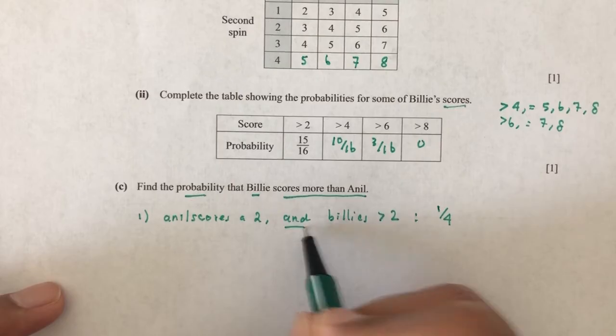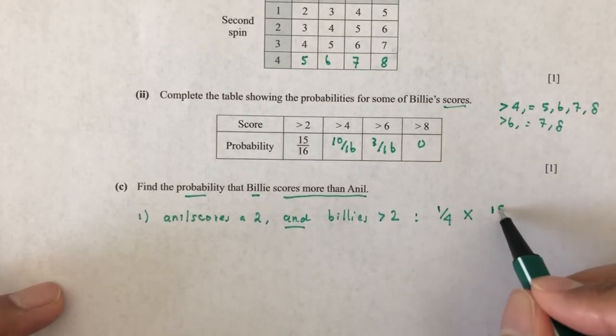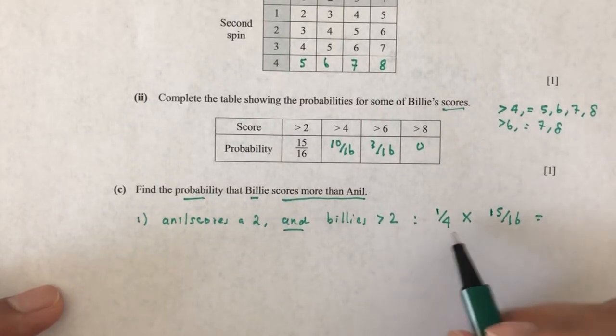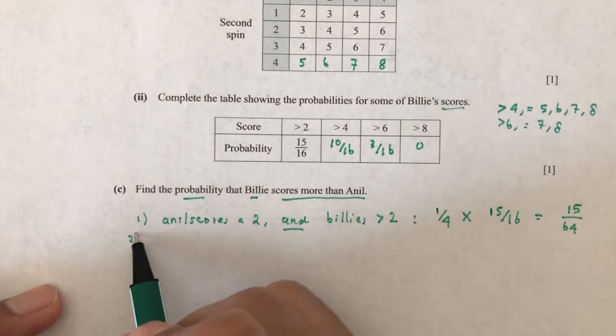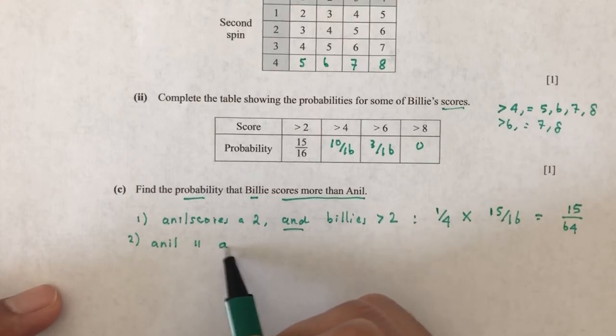And that will be times Billy scores more than 2, which will be 15 over 16. Okay, which will give you what? Let's do the math. So that will be 15 over 64. That's the first part. So case number 2, Anil scores a 4.